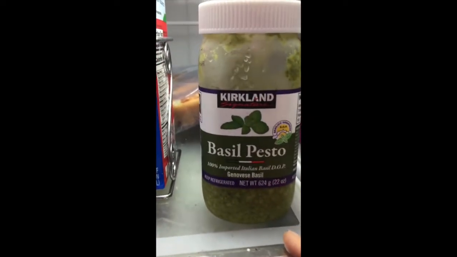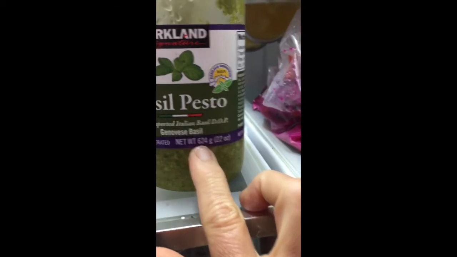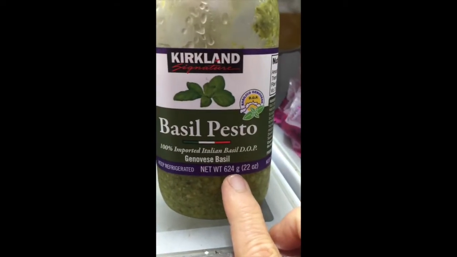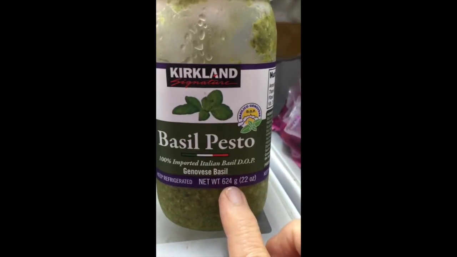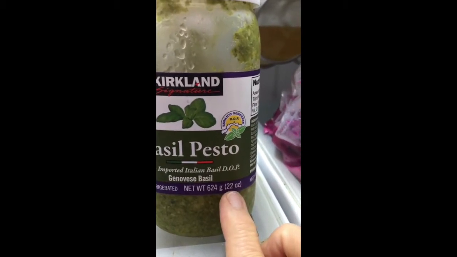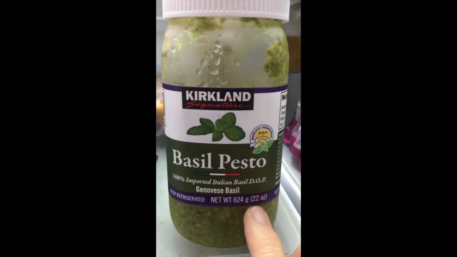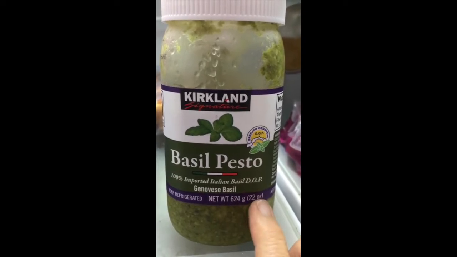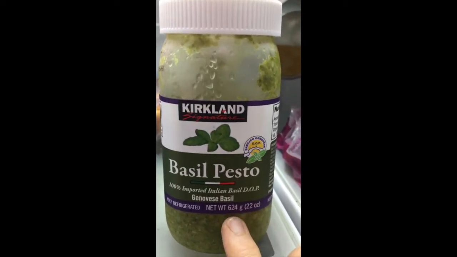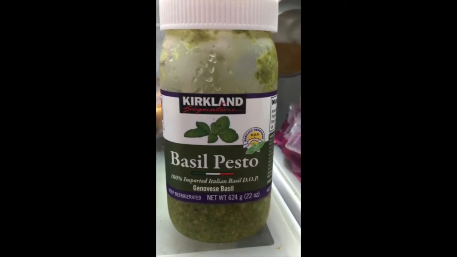And then let's see what else we have. Pesto. Pesto, yummy stuff. 624 grams. So they actually put the metric measurement first, which is equivalent to 22 ounces. Now, we're not going to switch back and forth between measurement systems. We're only going to talk about one at a time, but you could do that if you wanted to.